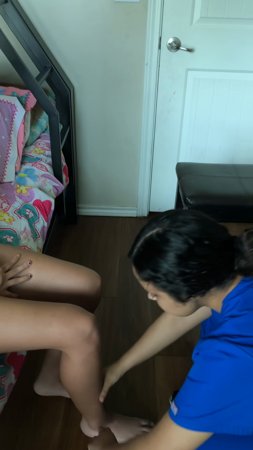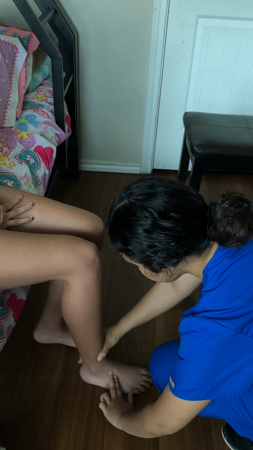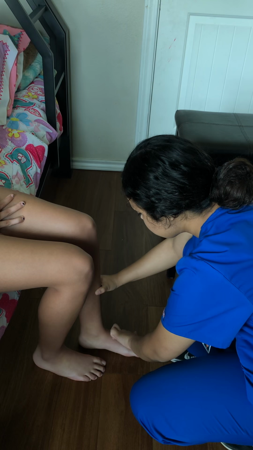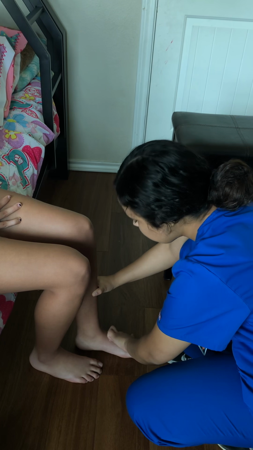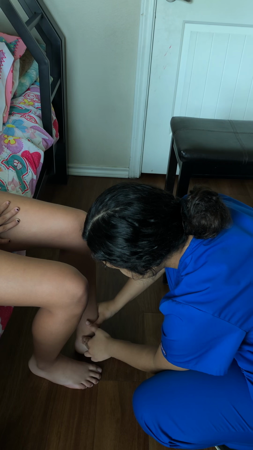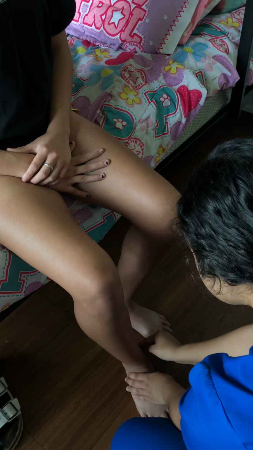And now I'm going to check your dorsalis pedis pulse. Okay, nice and strong. I'll take this one, and then also your posterior tibial. Okay, she has a nice strong pulse, and I'll take the posterior tibial as well here. Okay, so I'm all done with my assessment and everything seems really good.